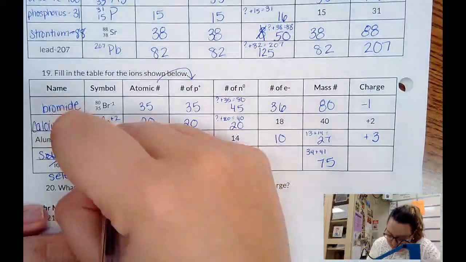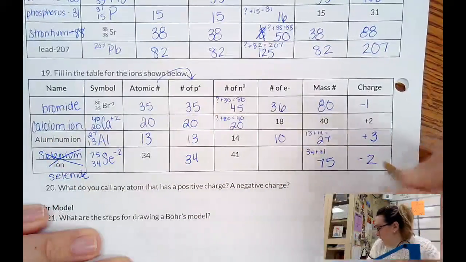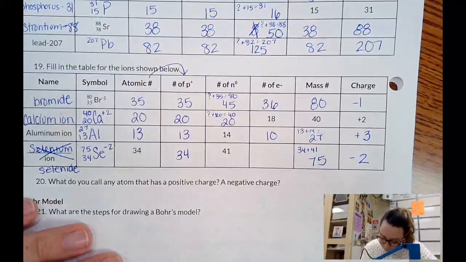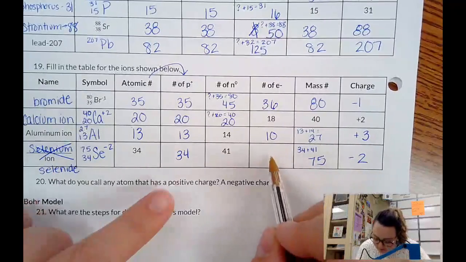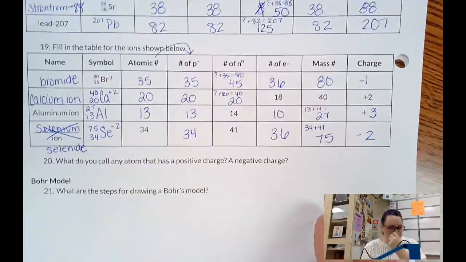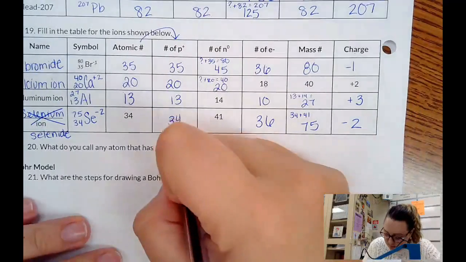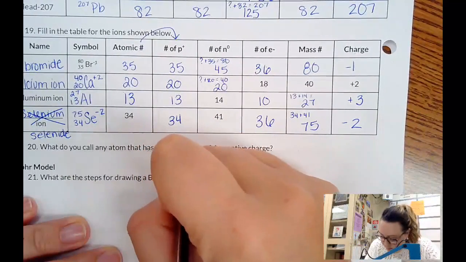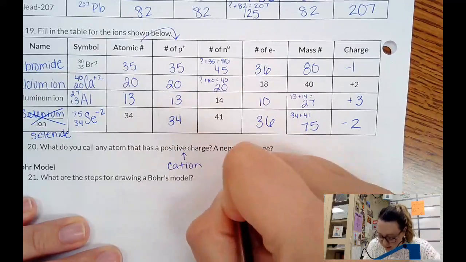Now we know it's in the -2 column, so I'm going to use that trick. I have more negatives than I have positives, so instead of 34, I'm going to put 36. What do you call any atom that has a positive charge? Cation. And a negative charge, anion.